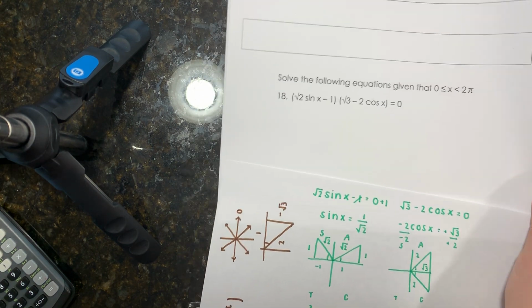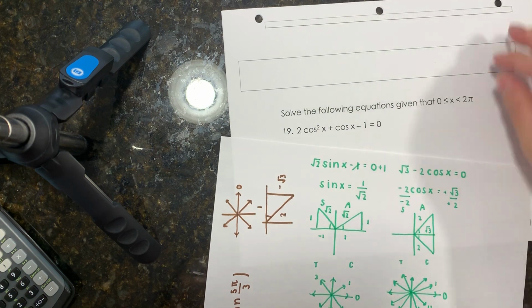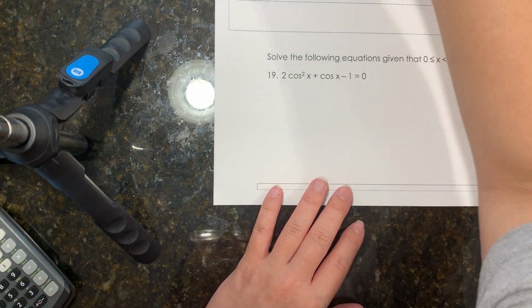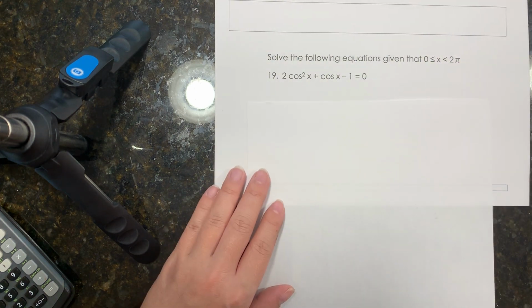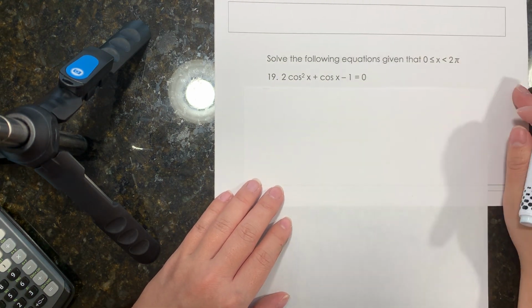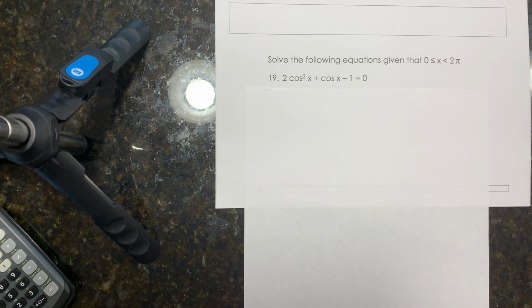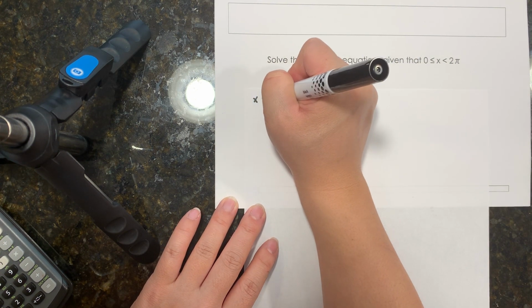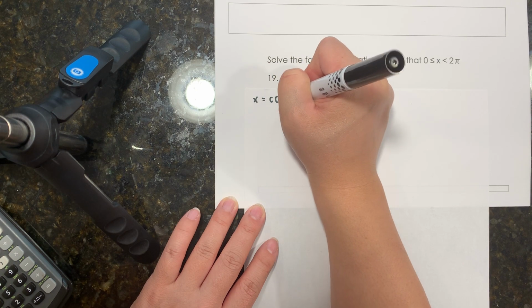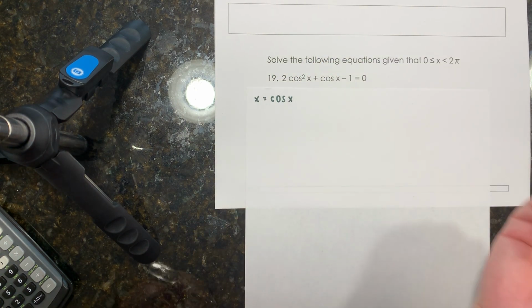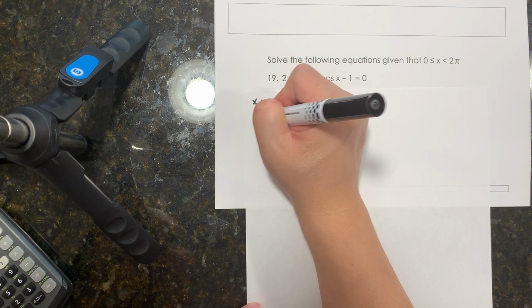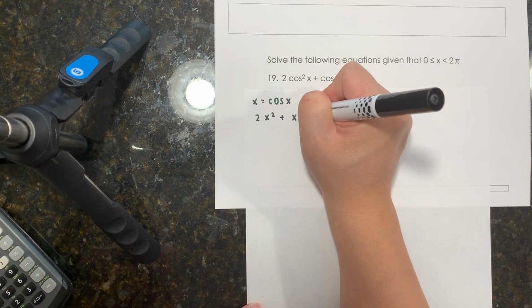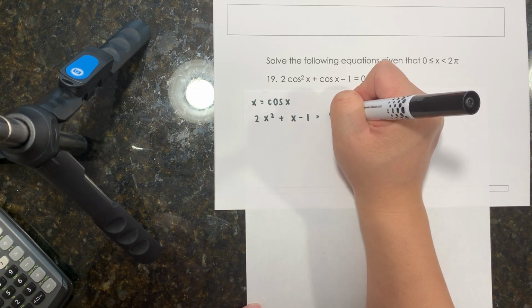Now we're going to do number 19 as well. This one's also going to have the parameters of between 0 and 2 pi, so we have to also convert this to radians. Now this one's a little tricky. So before I can actually factor this one, I'm going to set x equal to cosine x. So I'm going to just change all my cosine x's to x's. So that would be 2x squared plus x minus 1 is equal to 0.